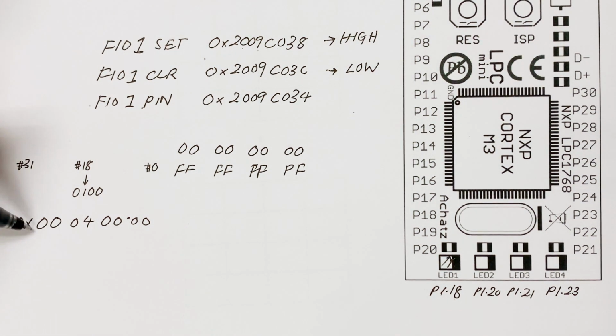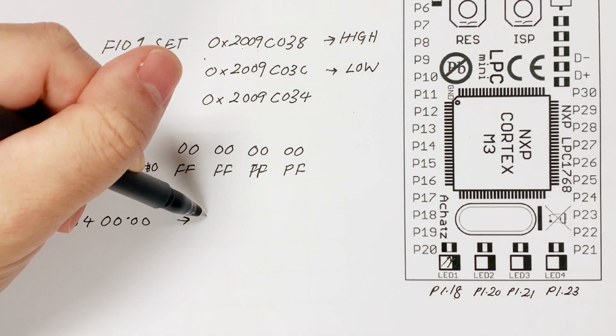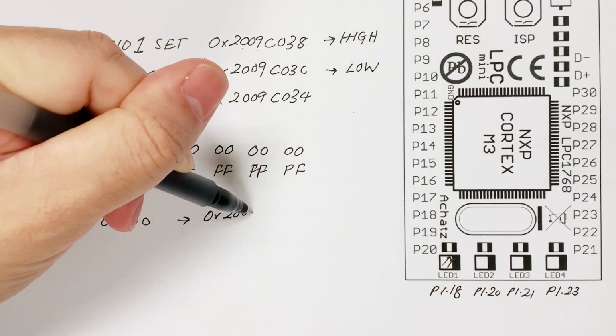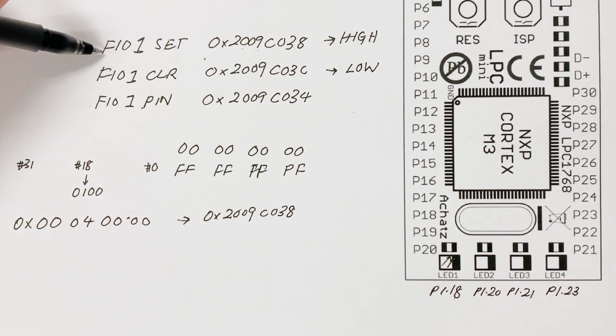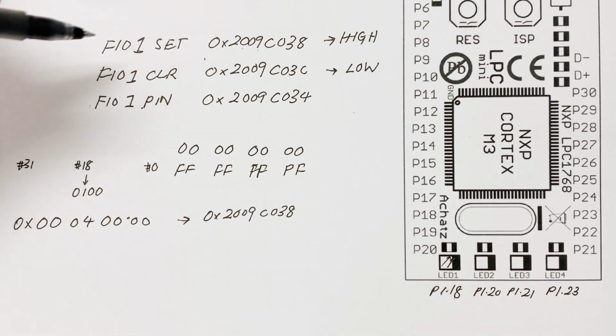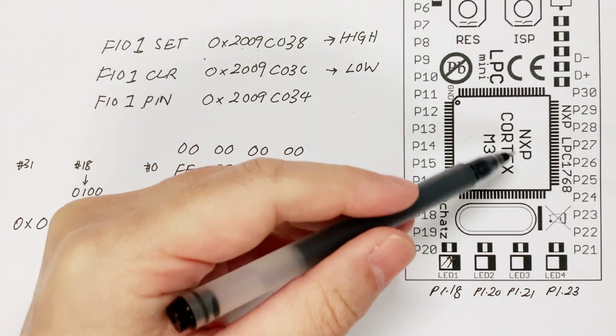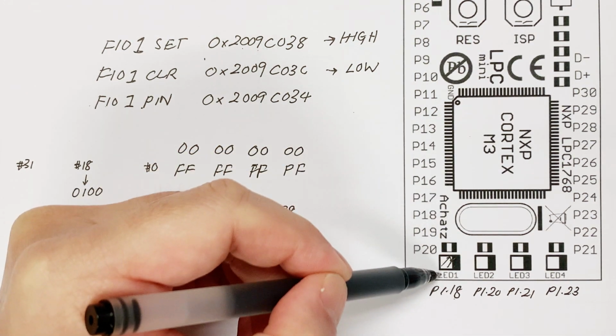So if I store this value, 0x00040000, into the address 2009C038, which is the address for FIO1 set, your processor or microcontroller will go ahead and turn on LED 1 for you.